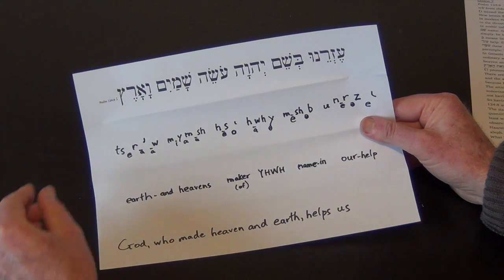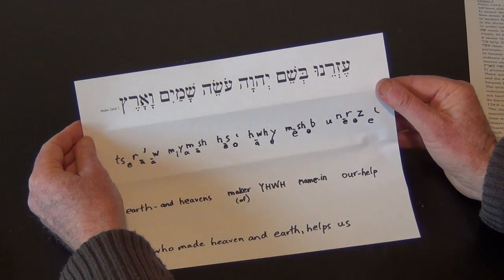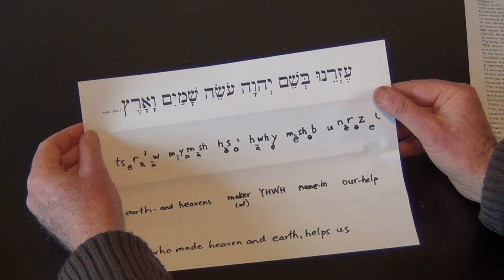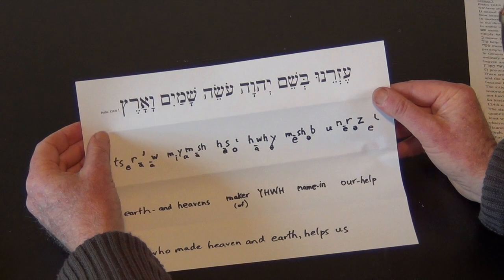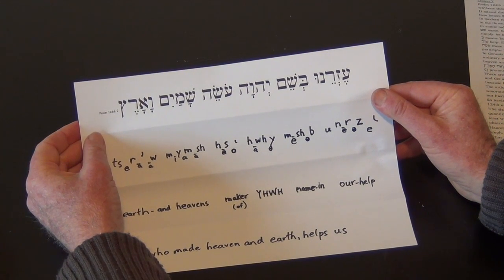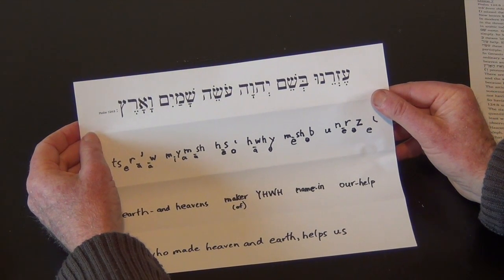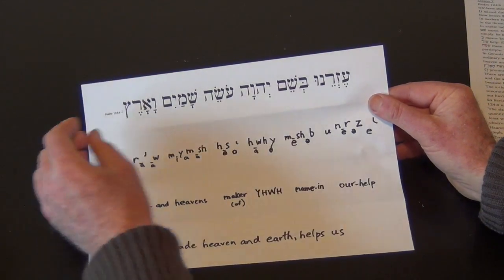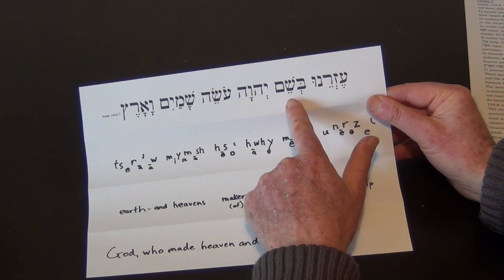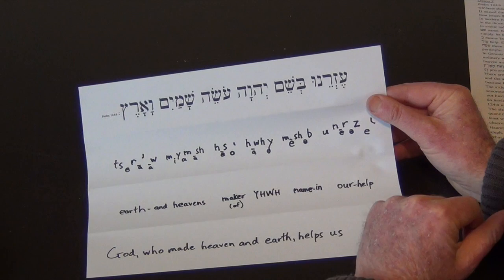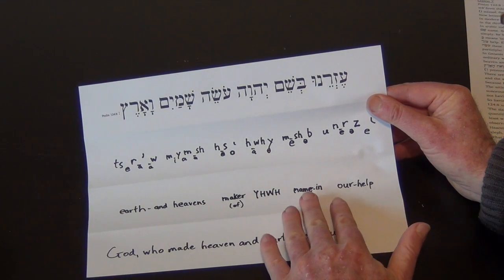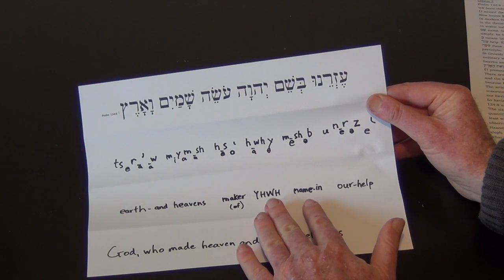But the main point here is Ezrenu b'shem Yahweh, Ose Shamayim Va'aretz. Who is our helper? Our helper is God. Oh, and I didn't comment on the word Shem. It says our help is in the name of God.